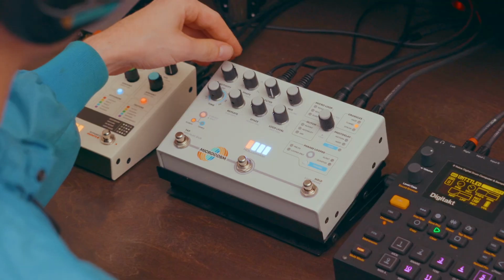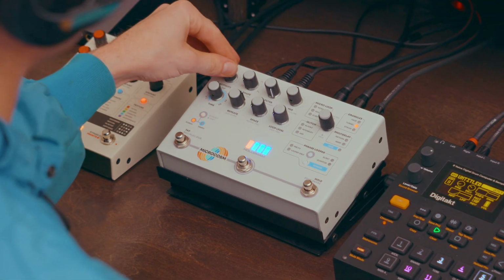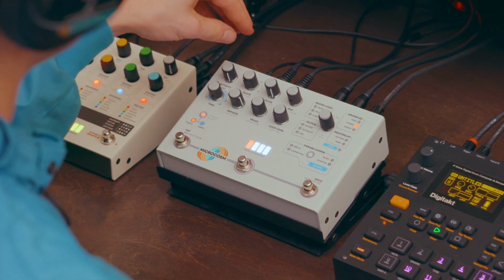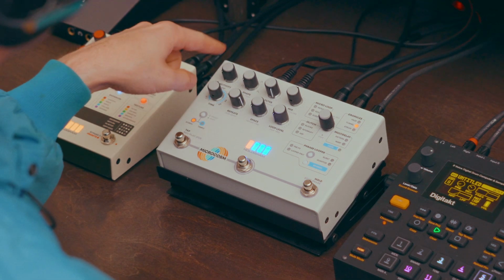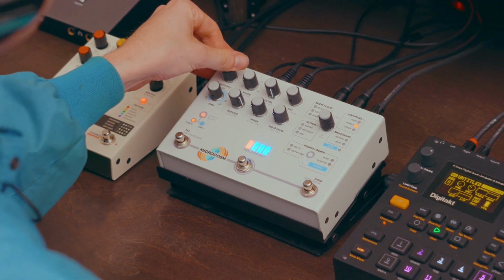You can hear how well it's tracking all of the samples here. The activity knob is especially fun to play because you can go from these kind of ratchets to, again, whatever the hell that is.